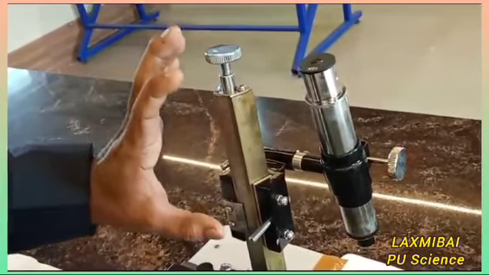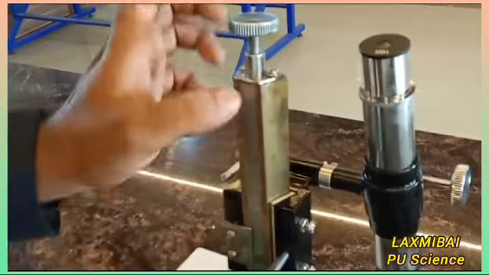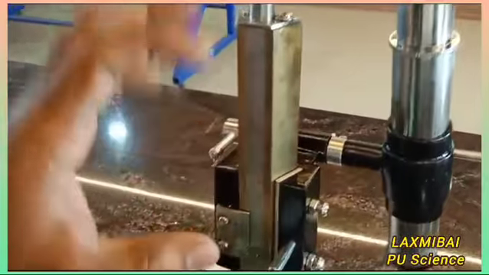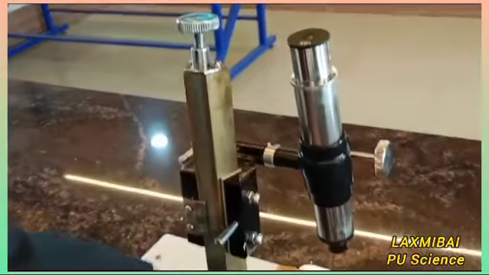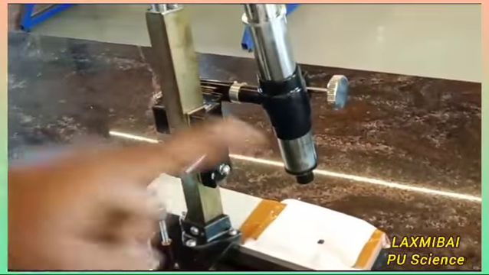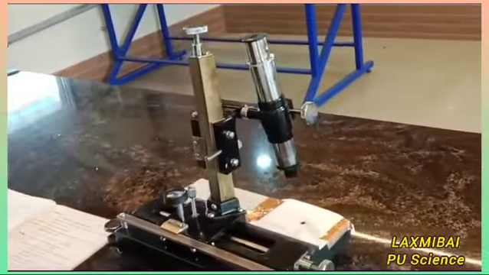For that reason, in the vertical way also they have given a main scale and vernier scale. After adjusting the traveling microscope to see the clear image, the corresponding main scale reading and vernier scale reading we will note down. That will be your R1.